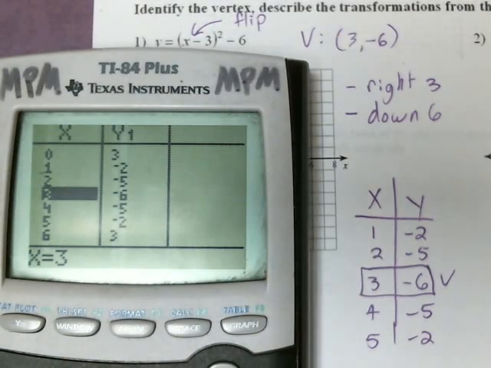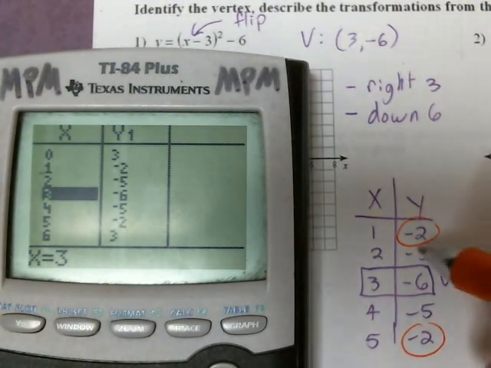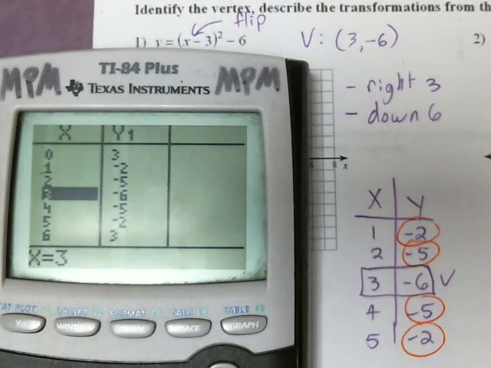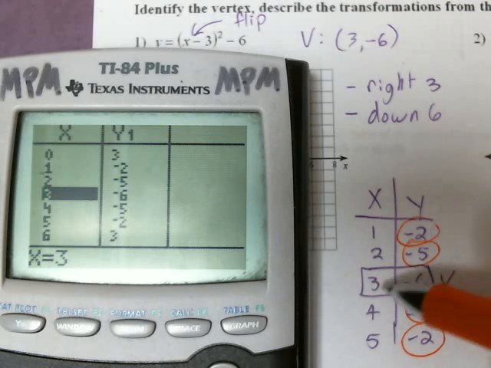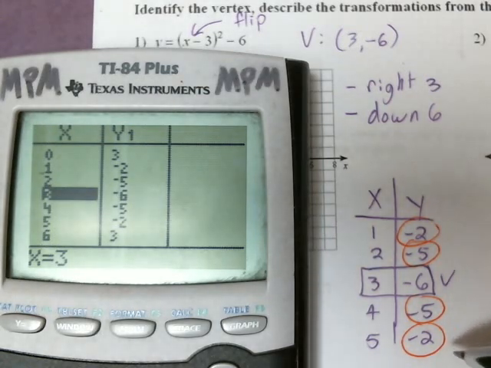Huh, that's interesting. I've got a -2 here and a -2 here. I've got a -5 here and a -5 here. Guys, it's supposed to be that way. Why? Because the axis of symmetry is around the vertex, right? So these y values should be the same. So if these top 2 numbers don't match these bottom 2 numbers, that probably means you did something wrong, okay?